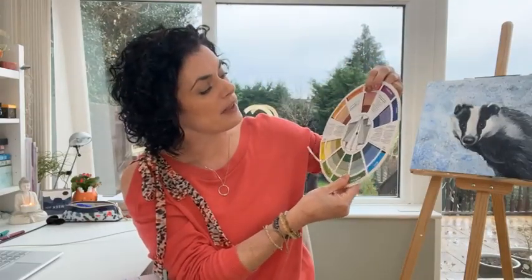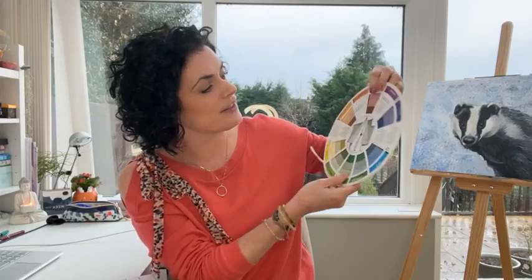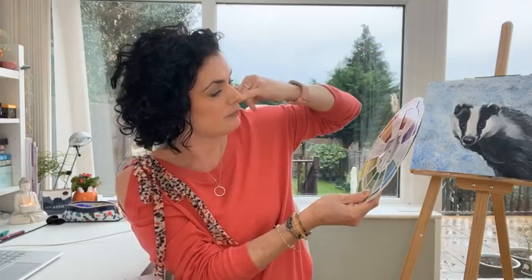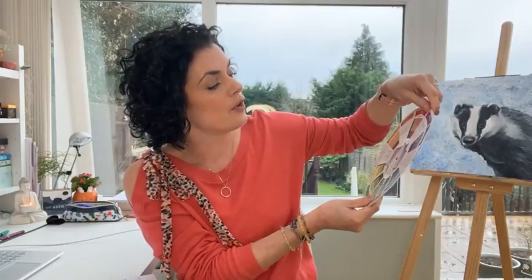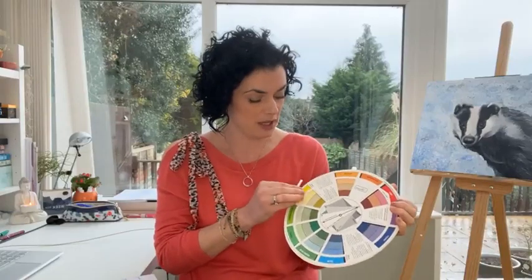And then you've got something called your triad of colours, and that can be any of them really. It doesn't have to be the top ones. Then you've got your split complementaries, your complementary, and you might have heard that term. Complementary colour just means the opposite on the colour wheel. And why is that important?